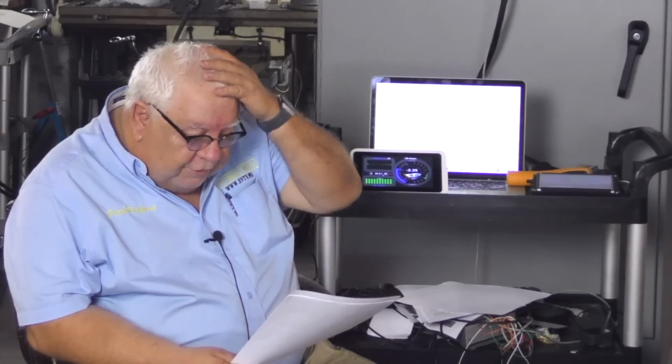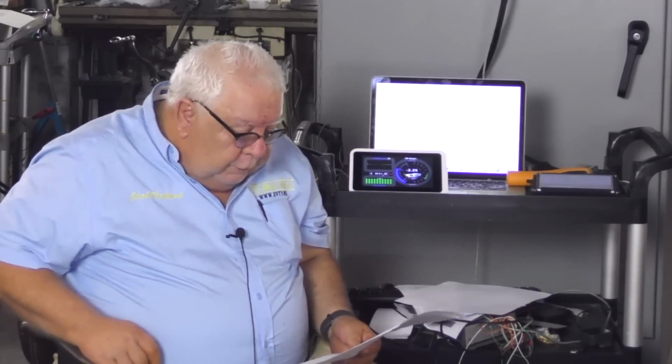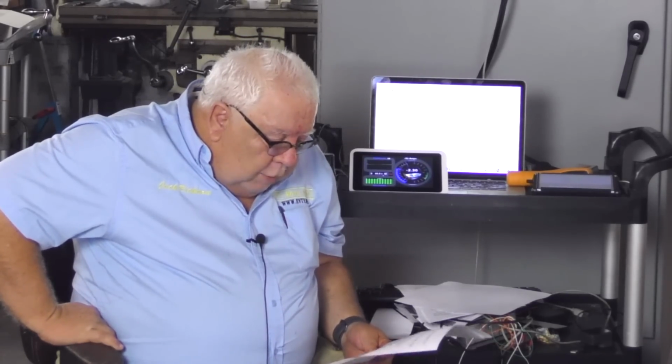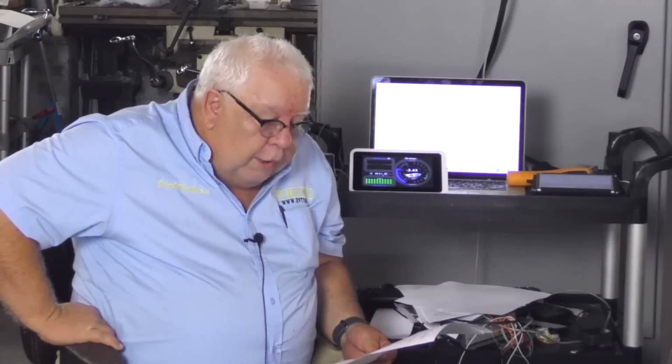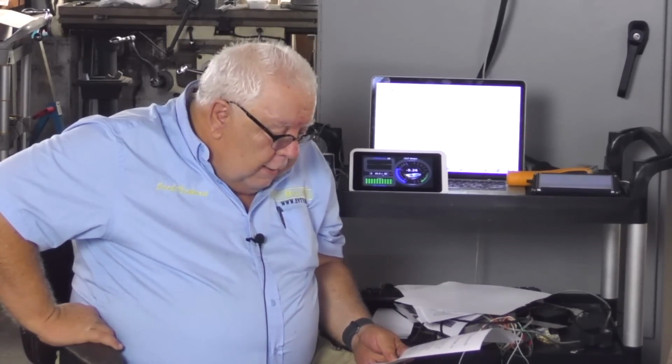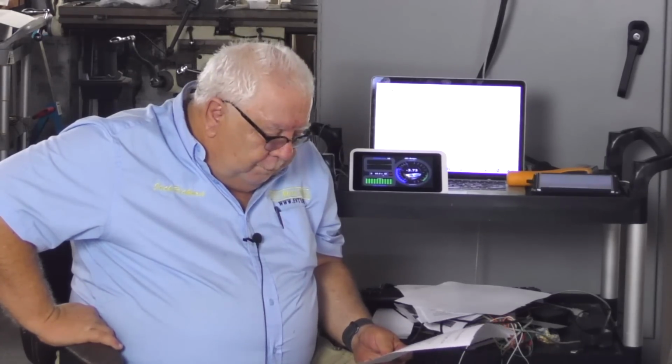The discovery was a rather circular relationship between current, voltage, and resistance. And so his original formula was the current, which he abbreviates capital I, equals voltage, abbreviated capital V, divided by the resistance, capital R.